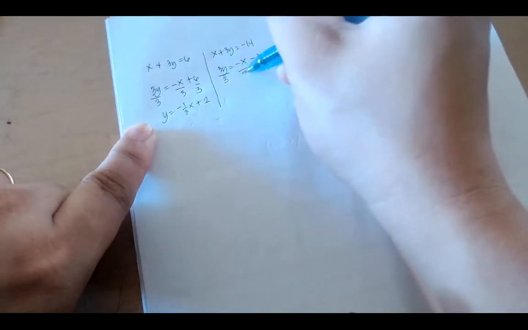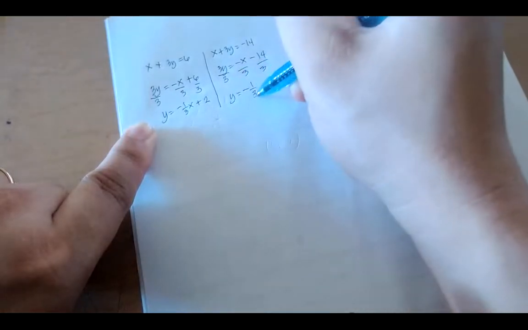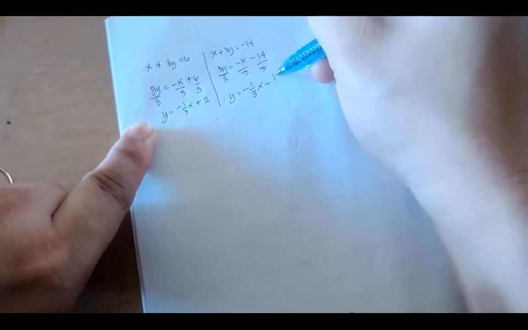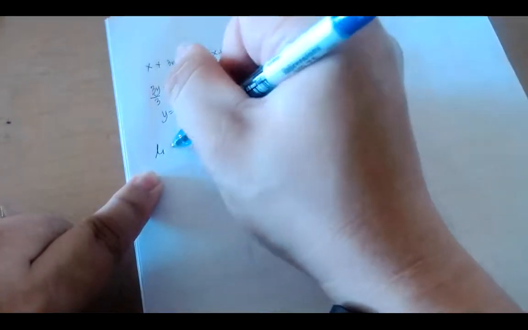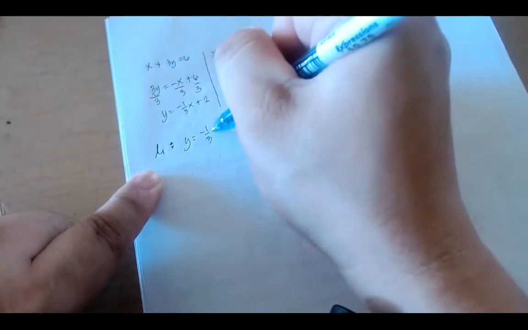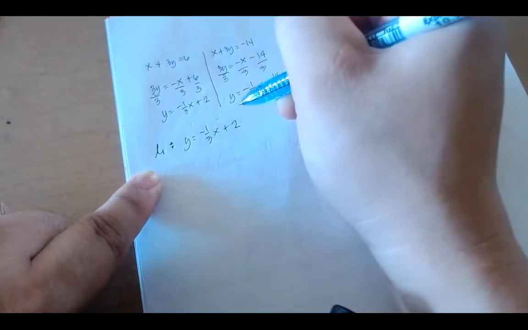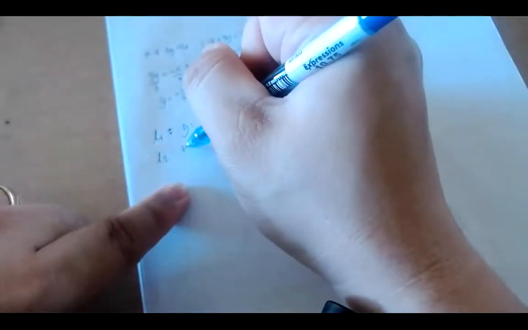Divide by 3, divide by 3, divide by 3. Y equals negative 1/3 x minus 14 over 3. So now our equation 1 is y equals negative 1/3 x plus 2. Equation 2 is y equals negative 1/3 x minus 14 over 3.